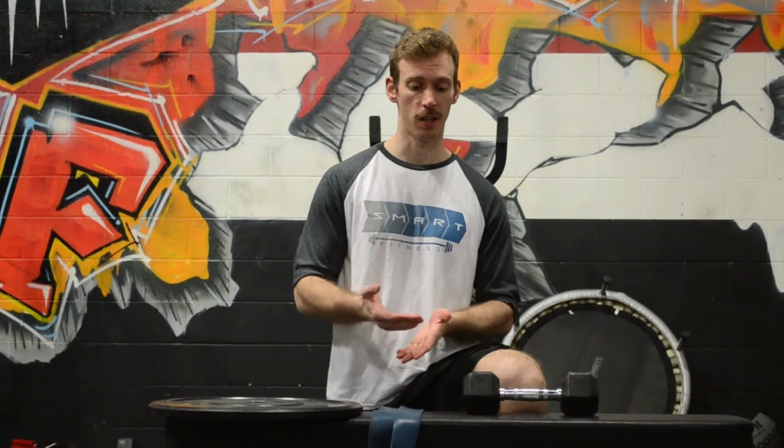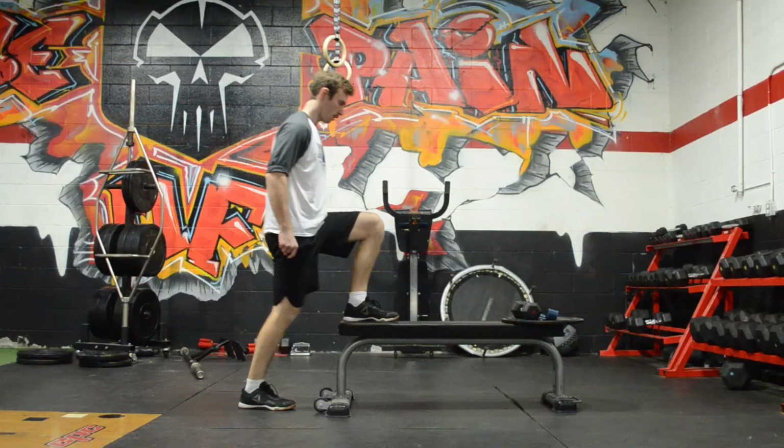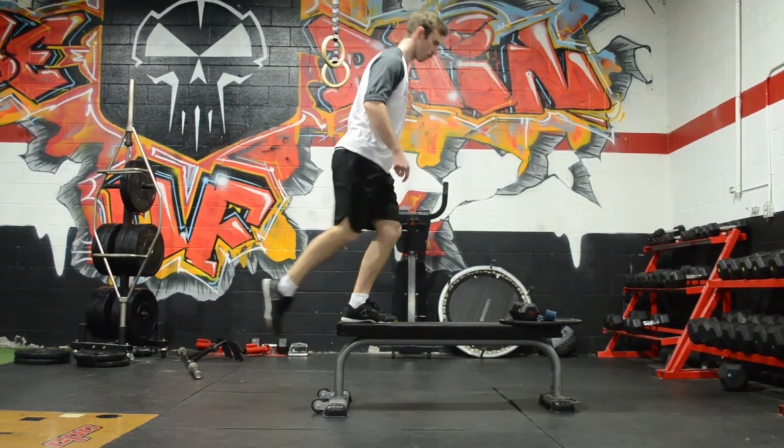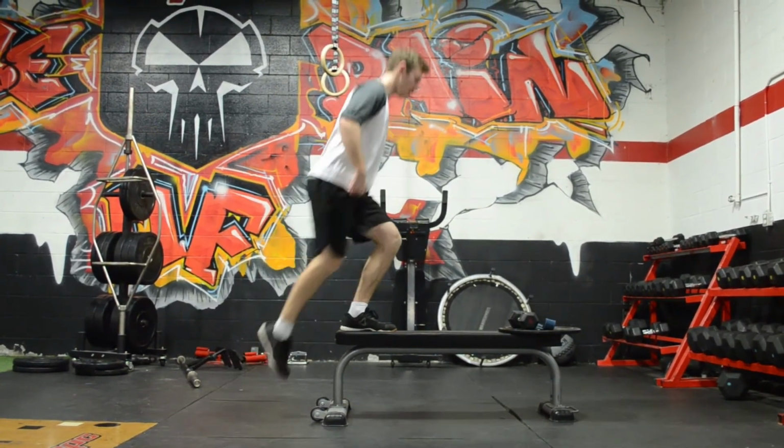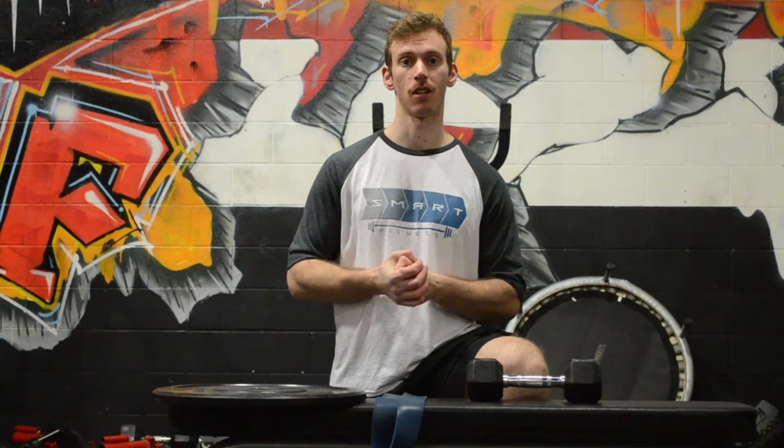The last thing is using this bench. Now the bench is a metaphor for something that is elevated. You could theoretically just use anything that is elevated, such as a box, and what we're going for is a way to challenge you where you're focusing on hip flexion and hip extension, so your ability for the hips to travel forward and backwards, and being able to load entirely onto the hip flexors and entirely, or as much as you can, onto those hip extensors.